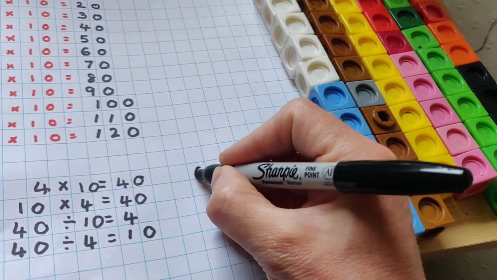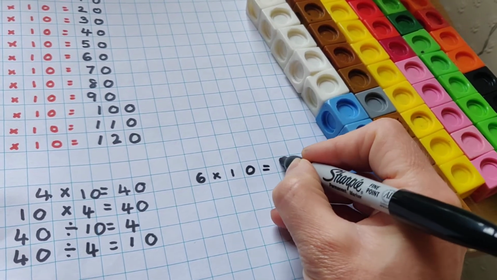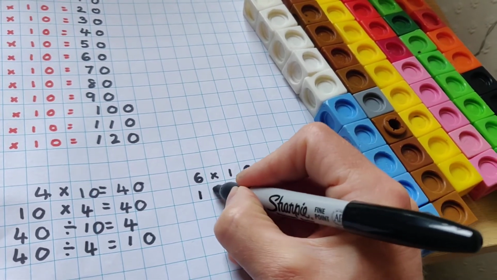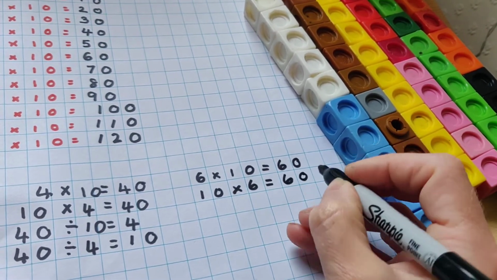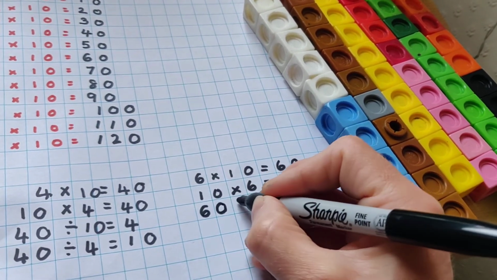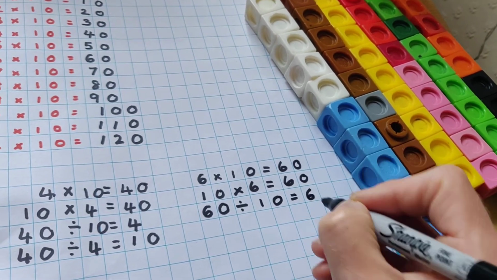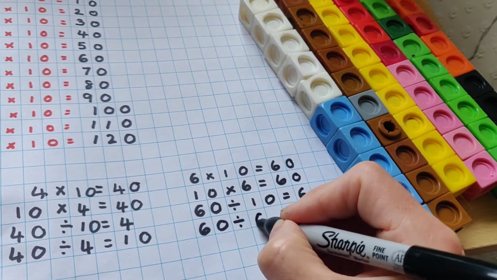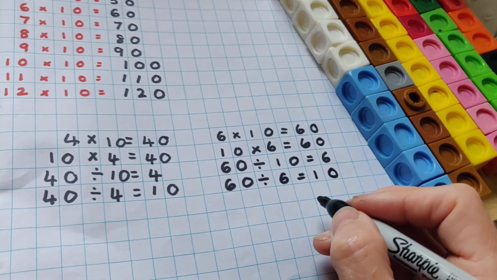Let's look at 6 times 10. So I know straight away that 6 times 10 is 60. So they also know that 10 times 6 is 60, because I know when I multiply I can swap those numbers. I also know then that 60 divided by 10 is 6, and I also know that 60 divided by 6 is 10. Okay, so we're using the same numbers.